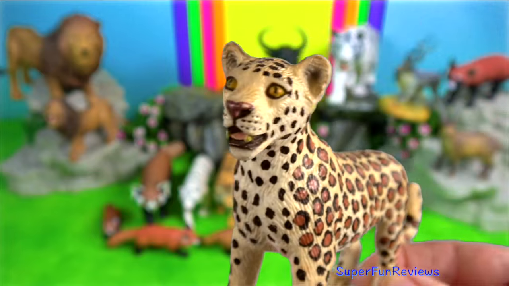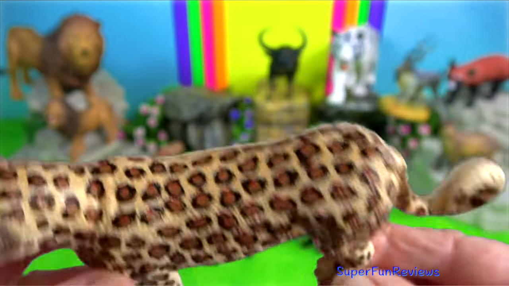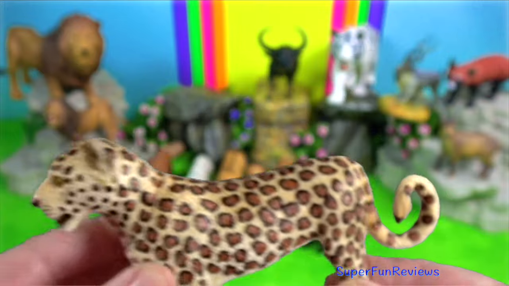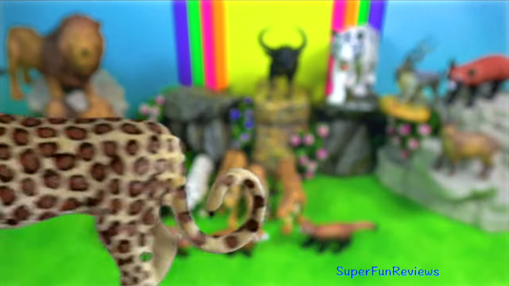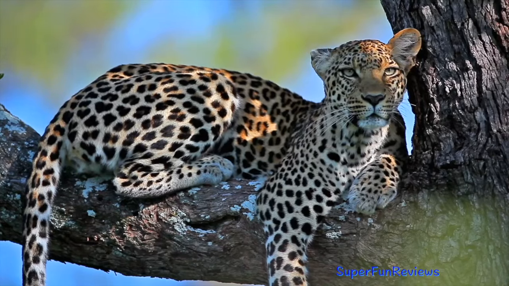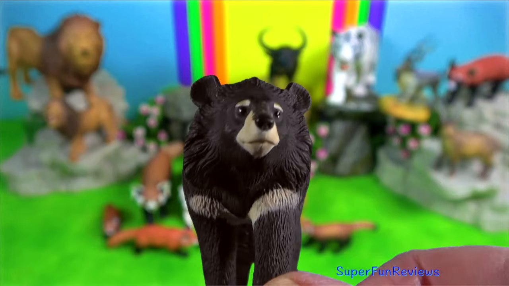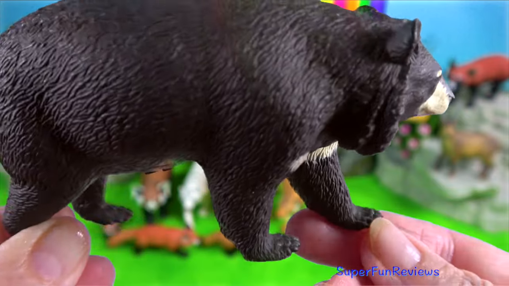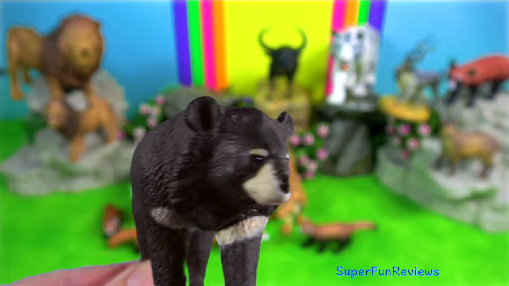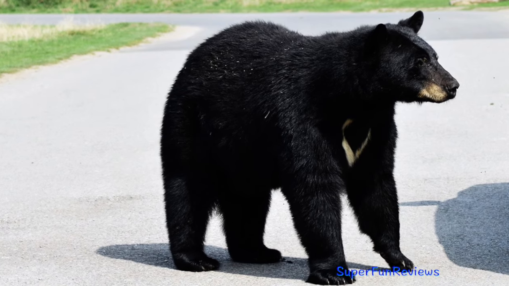Indian leopard. They have larger rosettes than any other subspecies, with a paler coat in desert habitats, greyer in colder climates, and more ochre in the rainforest habitats. Asiatic black bear. Its body is heavy and its legs are strong and thick with broad paws. It walks on the soles of its feet as humans do.